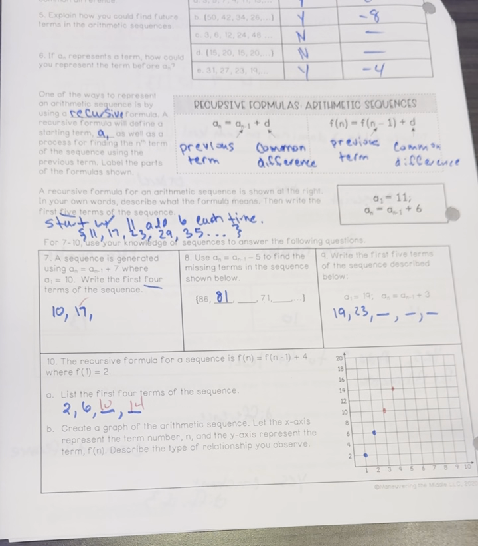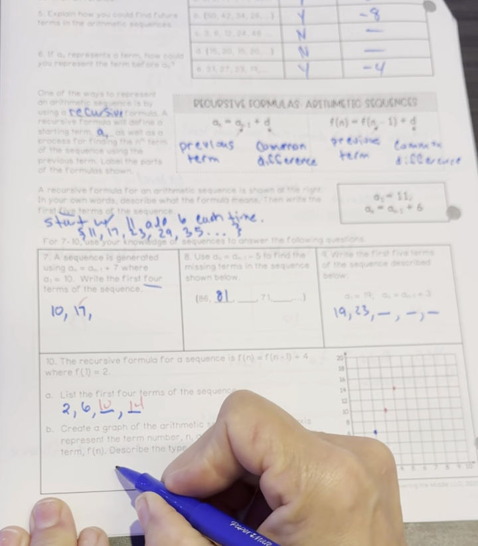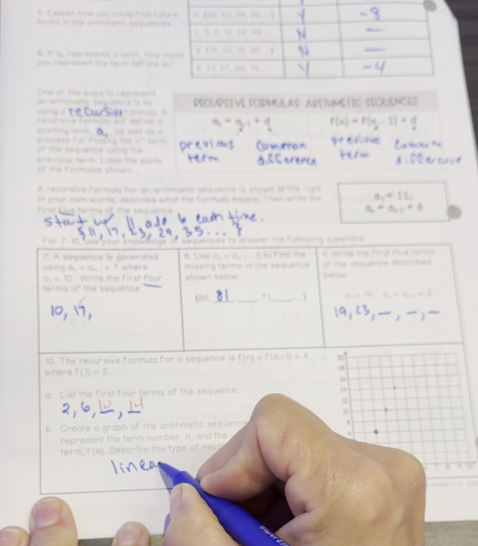So what does this, if you connect the dots, what do we get? A line. Very good. So describe the relationship. It is linear.